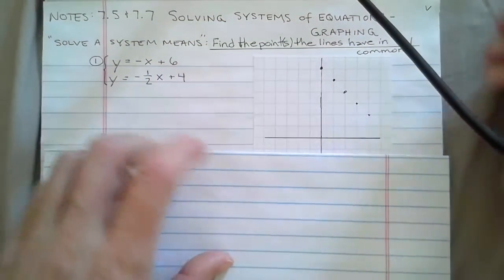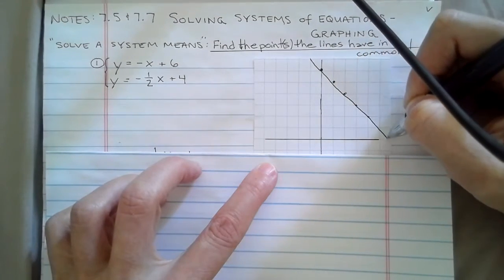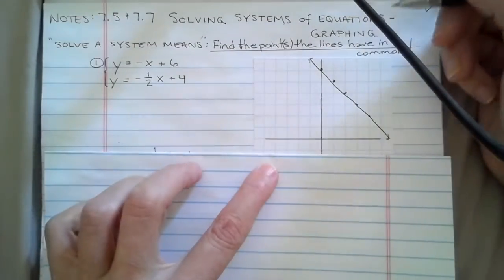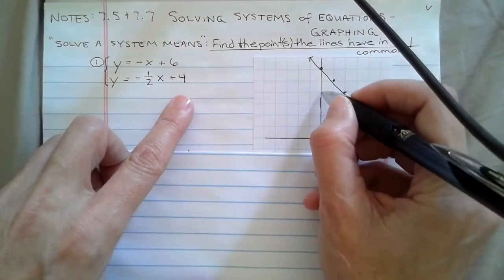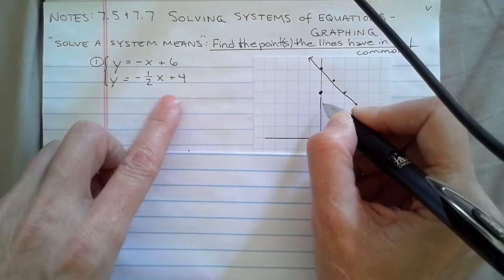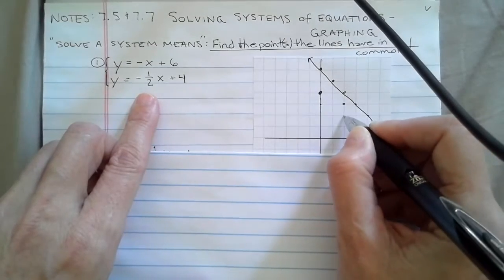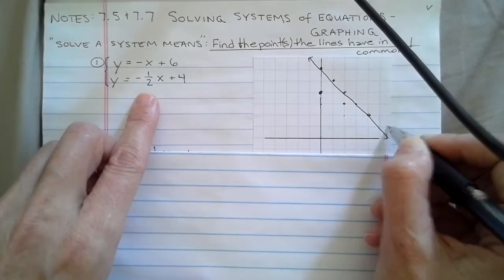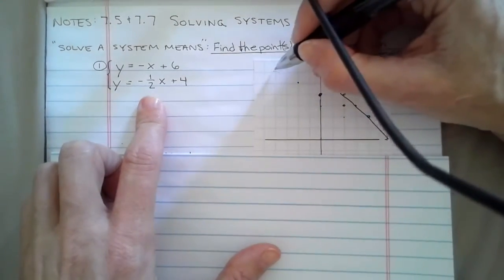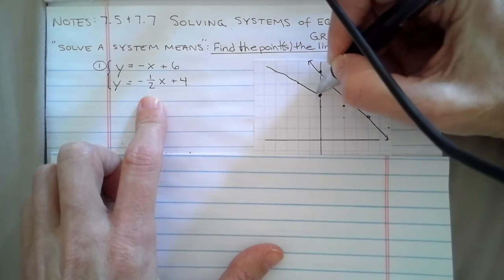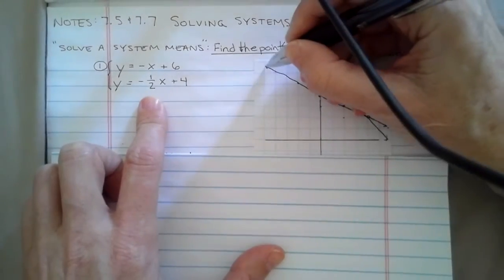Once again, we can do this for as long as we want. I use tiny graph paper, so I can't do it that long. Then for this line, y equals mx plus b, the y-intercept is 4, and my line goes down 1 over 2, down 1 over 2, down 1 over 2. This line is not the best line, which is the problem with solving by graphing. Your line has got to be good.